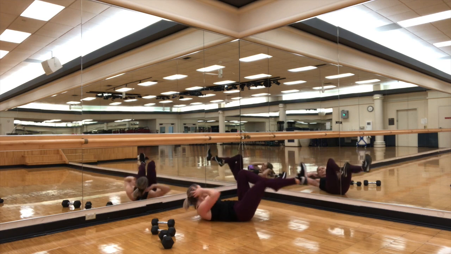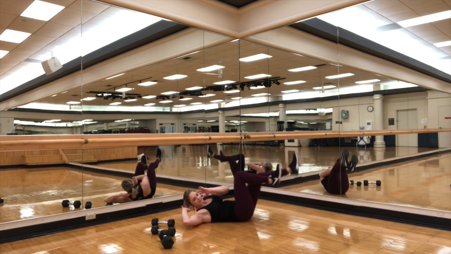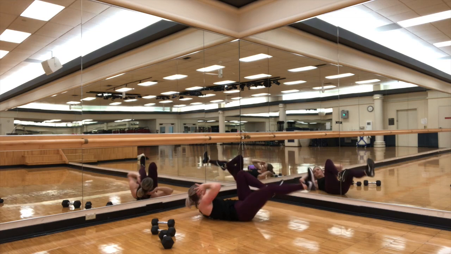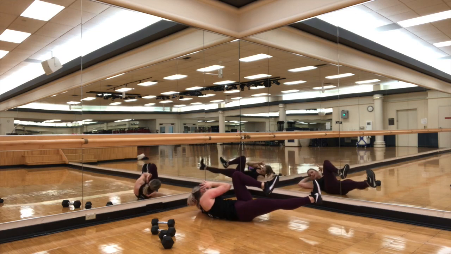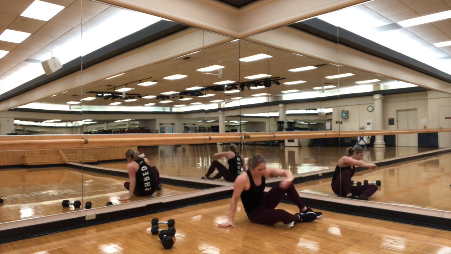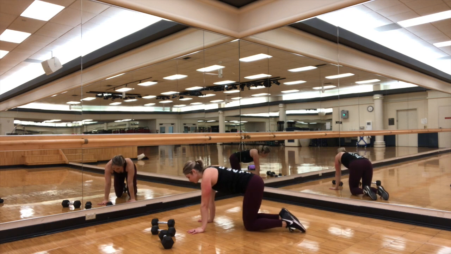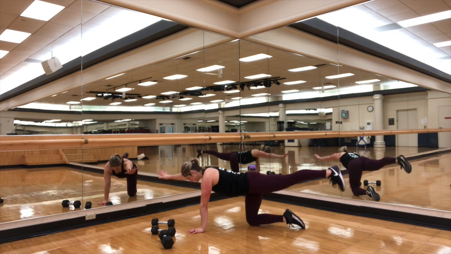Good. One more exercise. And then I'll let them go. You have 5, 4, 3, 2, and 1. Rolling on up, flipping over onto all fours, reaching opposite arm, opposite leg. So here's that extension work. Opposite arm, opposite leg, reach.